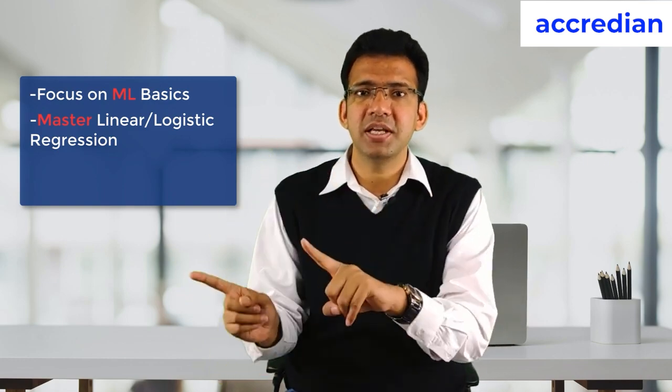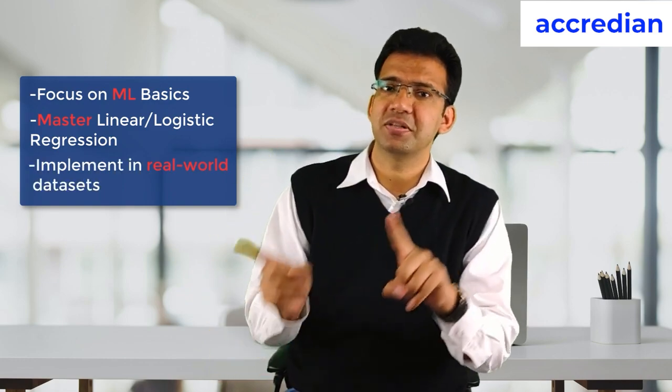But more importantly, as I mentioned some time back, you need to implement these machine learning algorithms on datasets. If you're doing that, trust me, by working on 10 to 15 or 20 datasets, you would have a very strong command of machine learning basics as well.